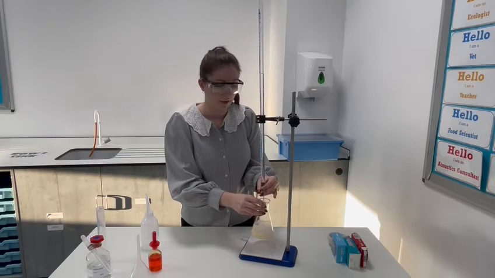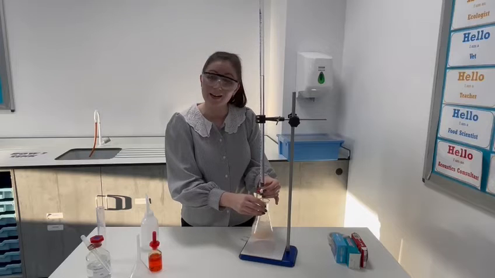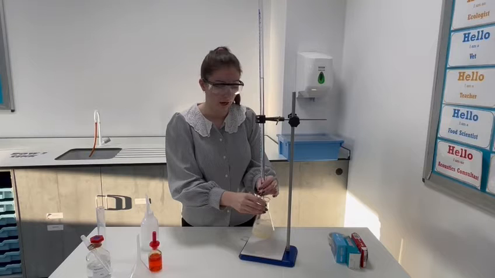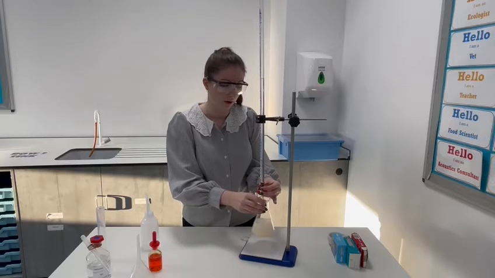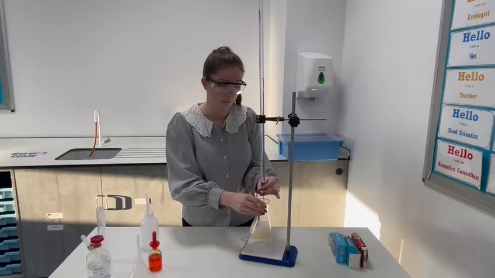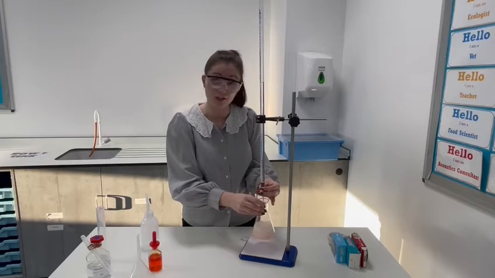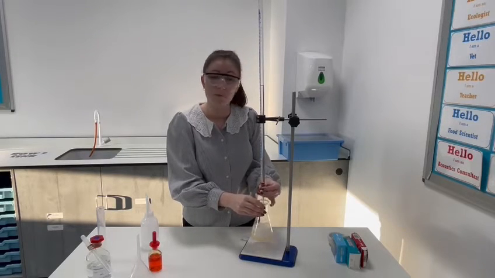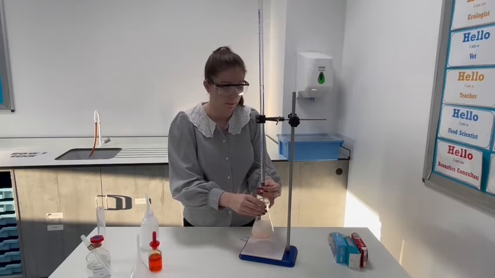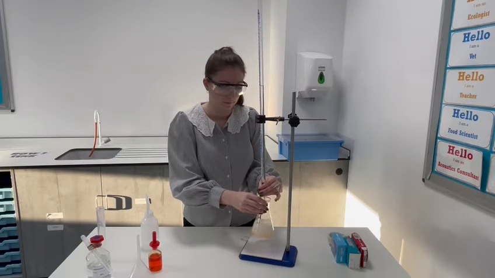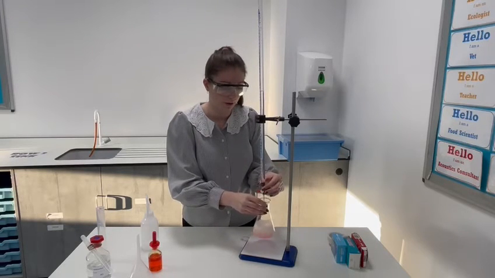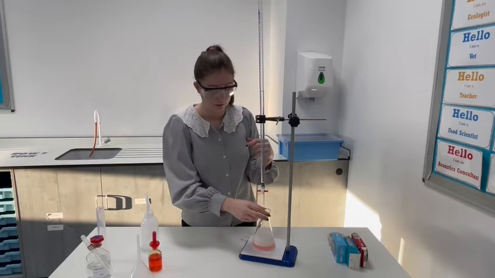This also provides a valuable chance to discuss with students why it's important that we approach the endpoint slowly. So why, as we see that colour change stick around for longer and longer, we should add the acid in small volumes until eventually we want to be adding drop by drop. So again, linking to accuracy and what impact that has on any results and any conclusions that we might make. You can also see that I've placed a white tile under here, just as we would in a titration, to make that colour change nice and obvious.